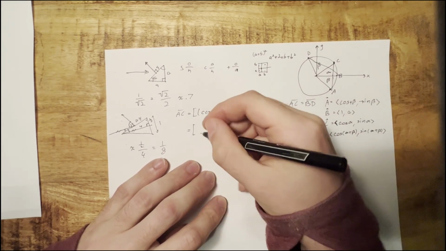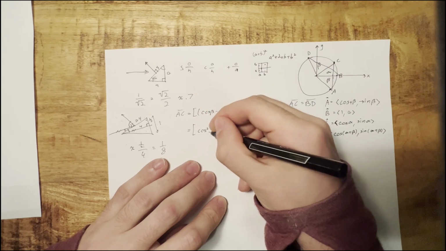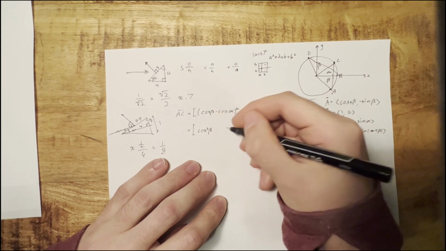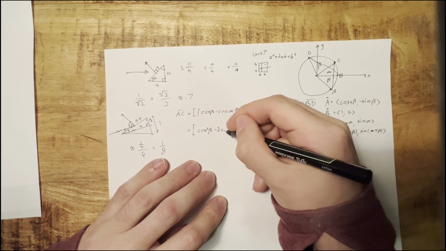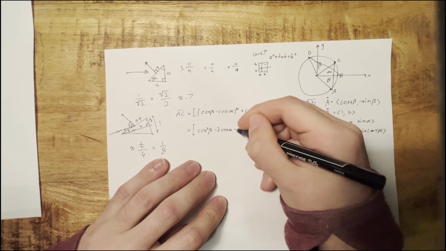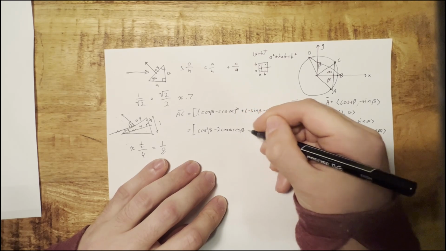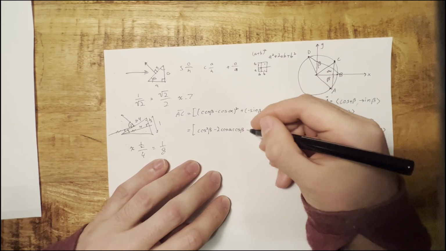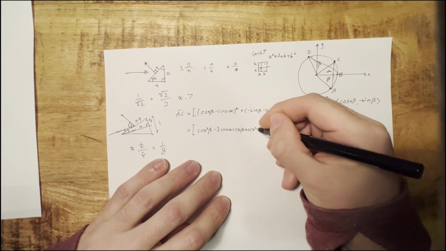So that's going to give me cosine squared beta minus 2 cosine alpha cosine beta plus cosine squared alpha.